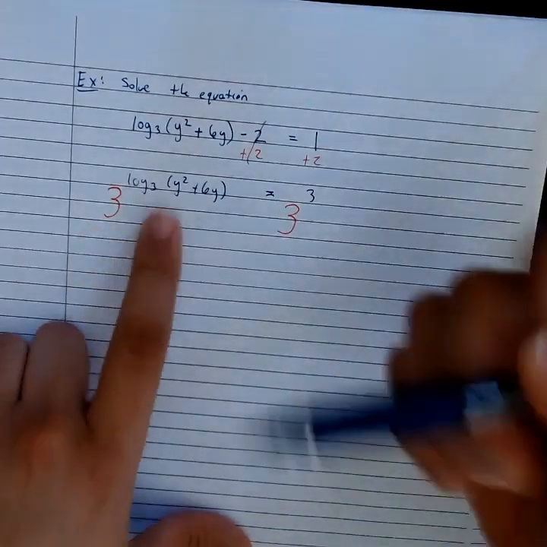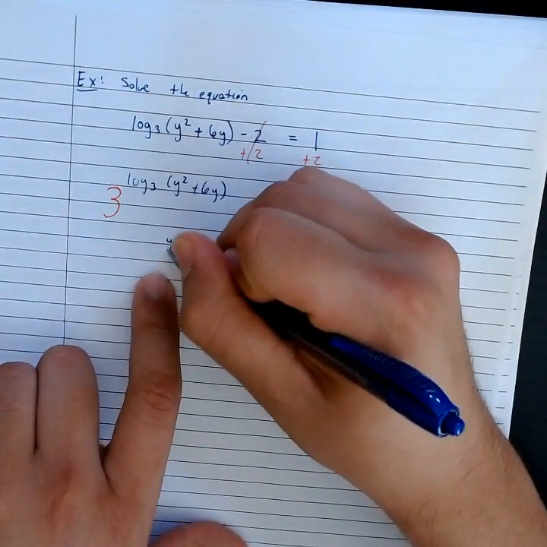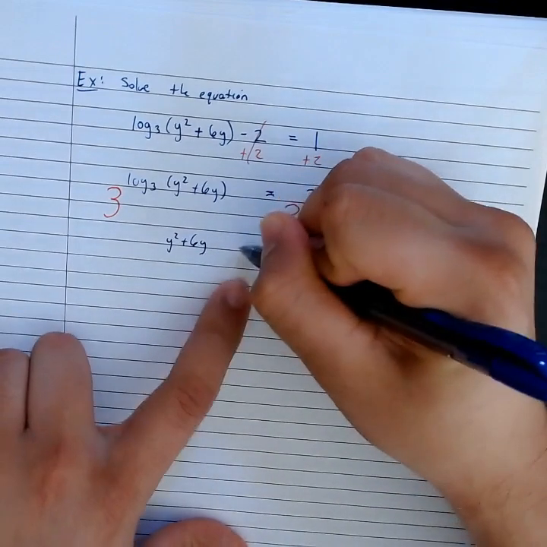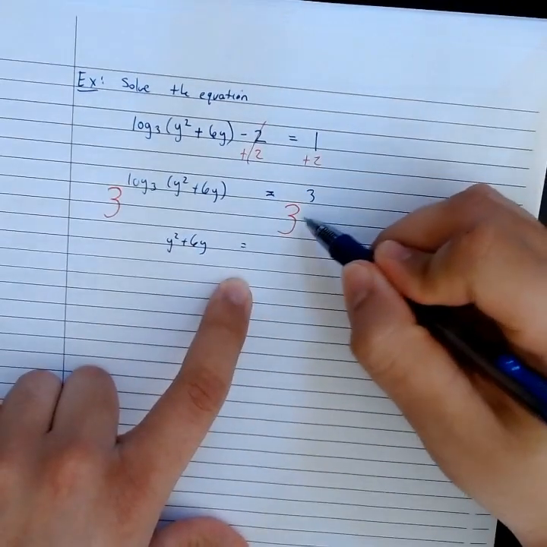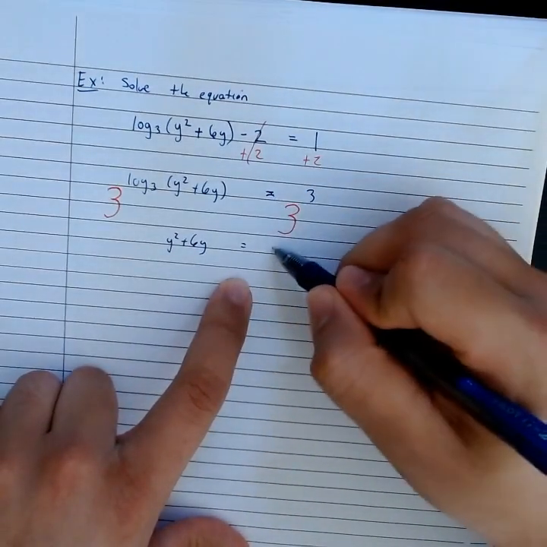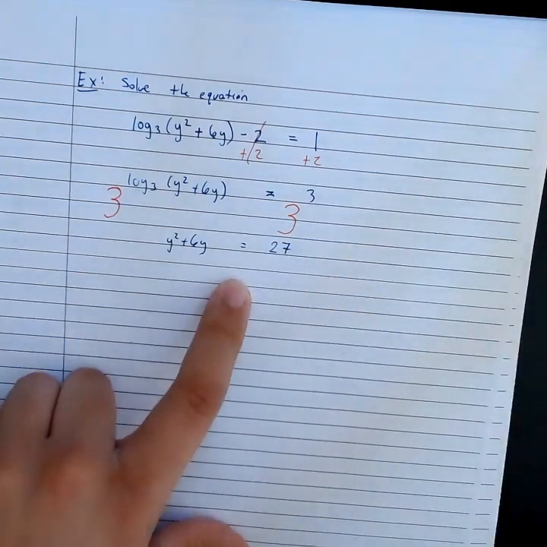So now this will give me y squared plus 6y. This side, 3 to the third. 3 times 3 is 9. Times 3 more is 27. And now we have a nice polynomial equation.